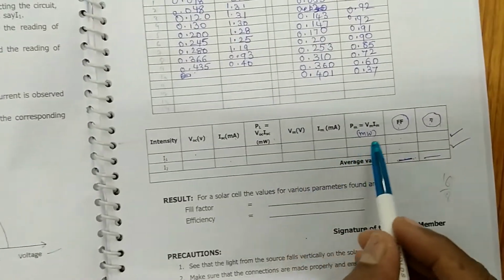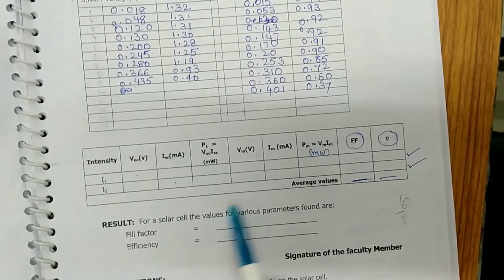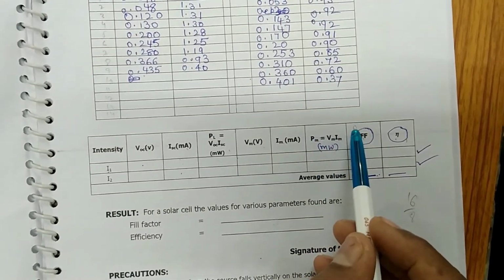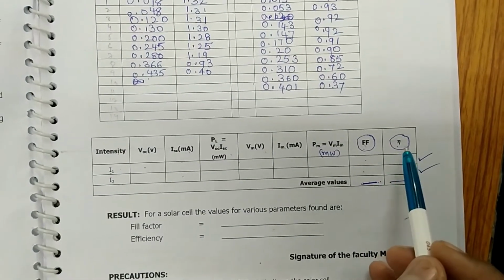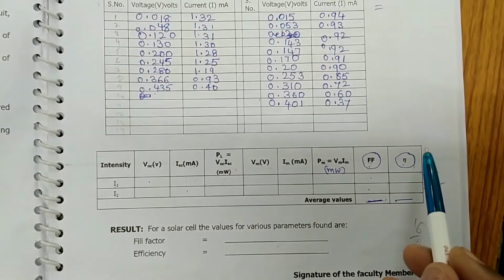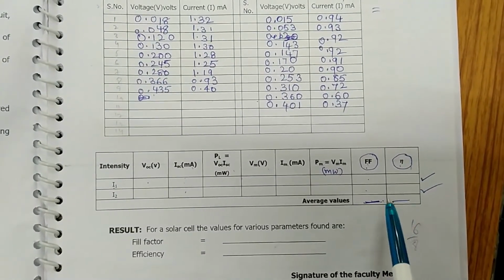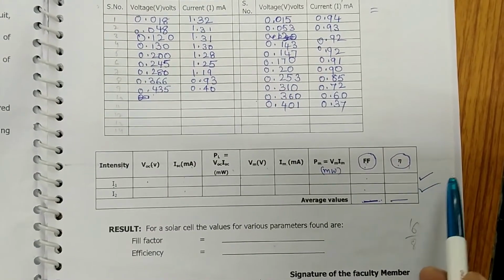Then enter the values in the second table, calculate the fill factor as Vm Im by VOC into ISC, and the efficiency as Vm Im by E into A into 100%.